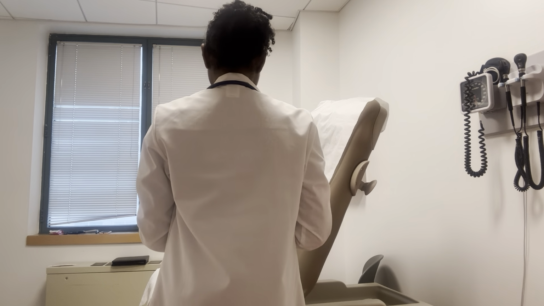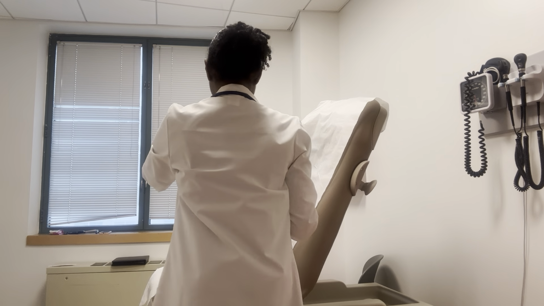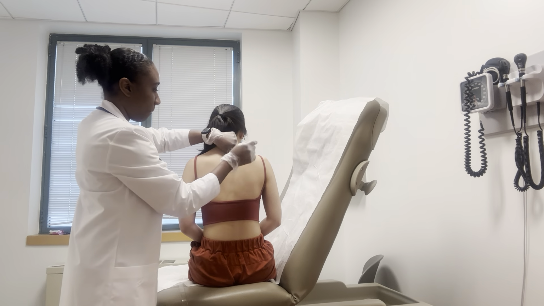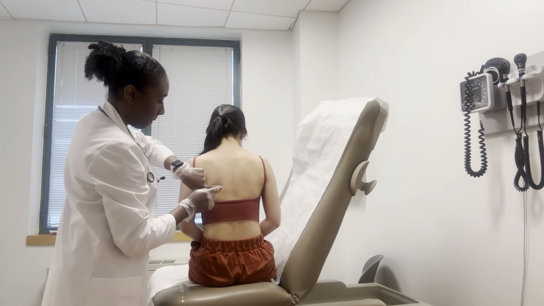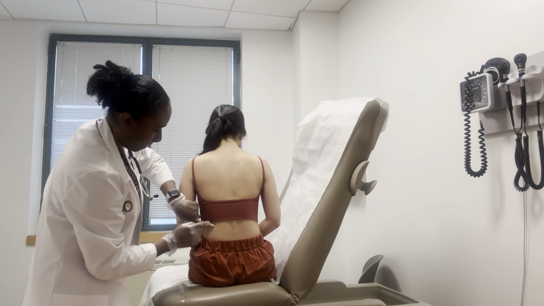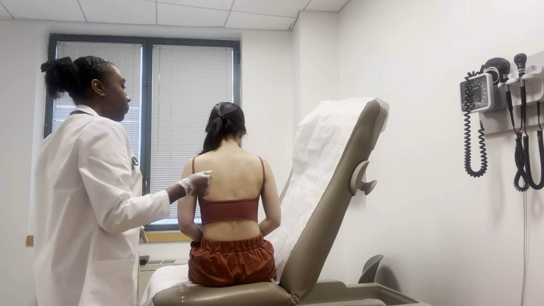So tactile fremitus felt when patient repeated 99. I'm going to be percussing. Okay, so resonance heard on percussion.